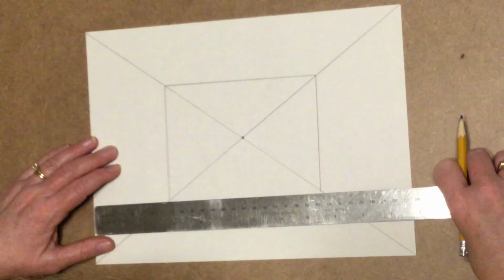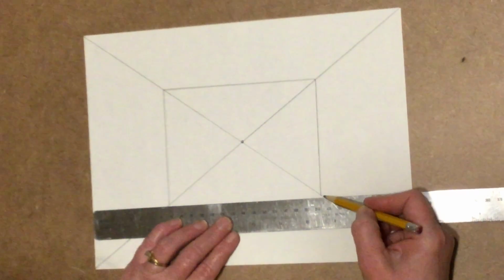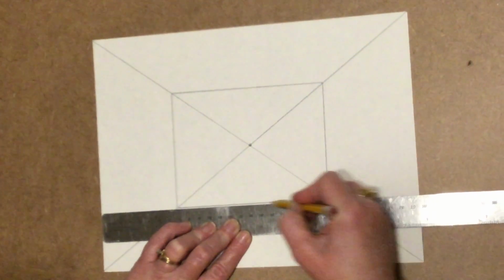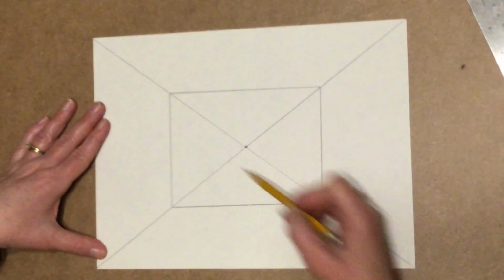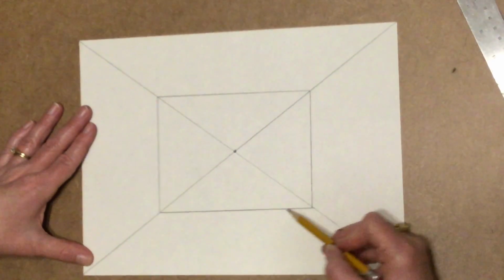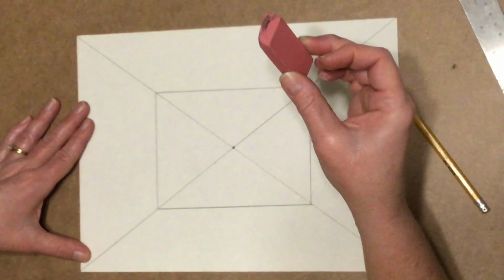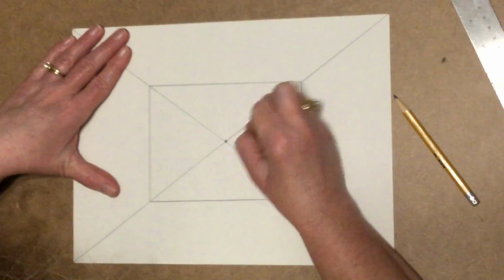Last line here, I'm going to make sure that this is parallel to make a 90-degree angle here. So once I've got my X made, my vanishing point, and my box inside of my box, I get to take my eraser and erase off the inside X.